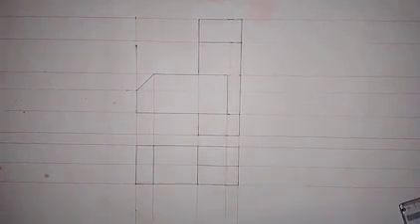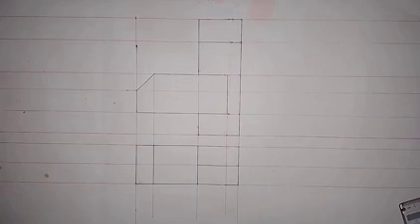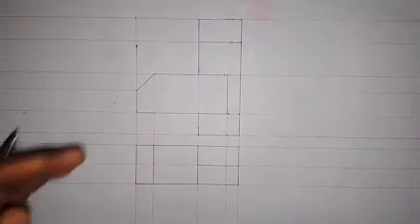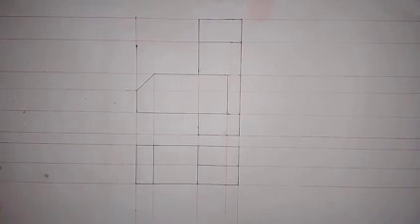So let's go on and produce the end elevation. For the end elevation, we're asked to draw the two end elevations. So we'll do that in the next video. We have drawn the front elevation and we have drawn the plan. Let's meet in the next video. I will do the two end elevations together in the next video. Thank you.